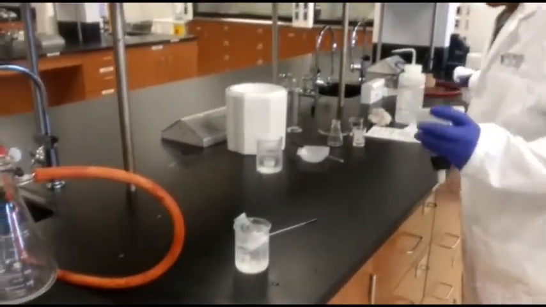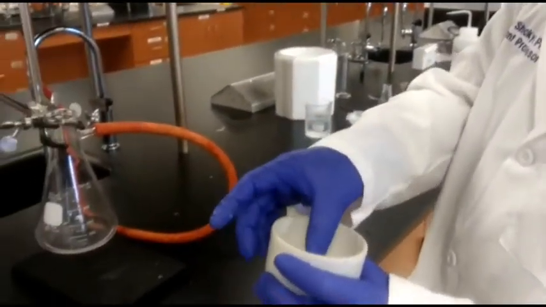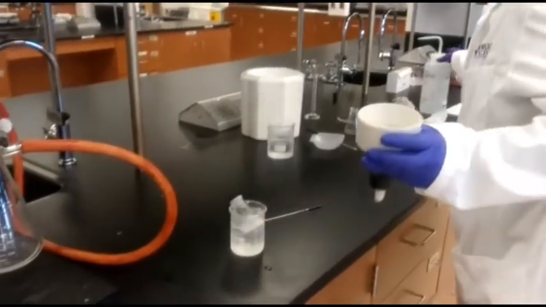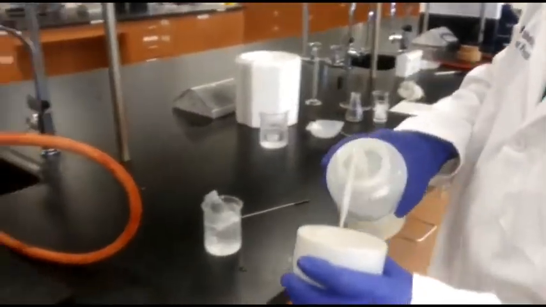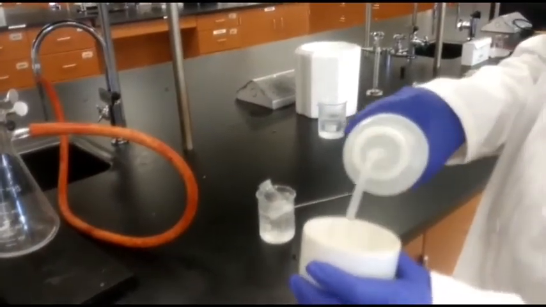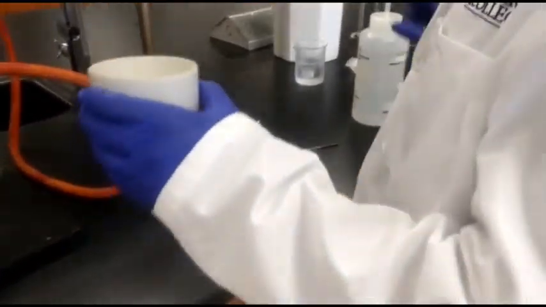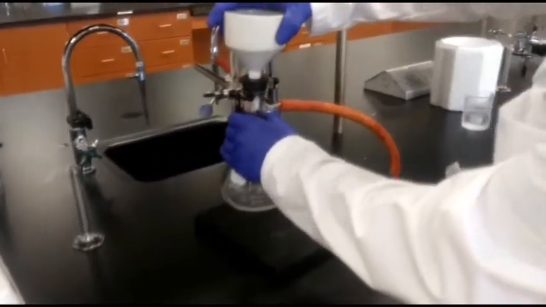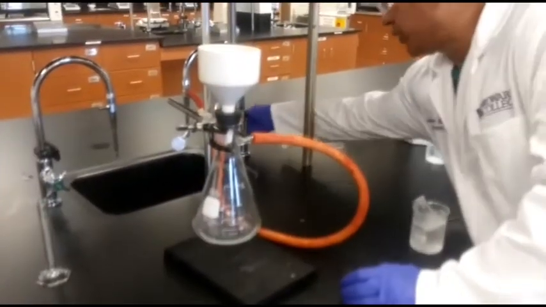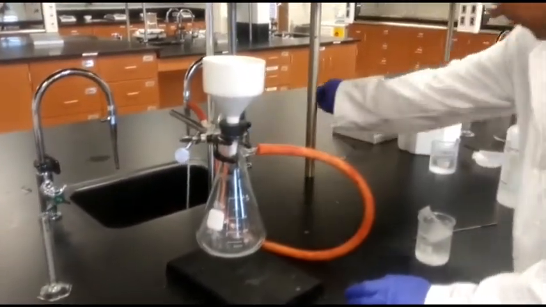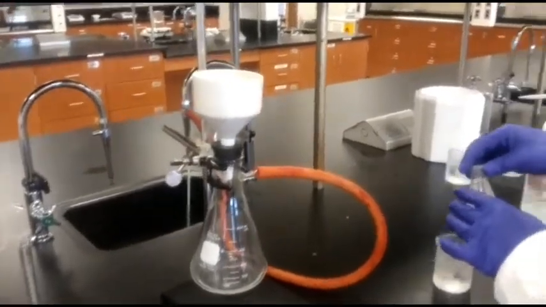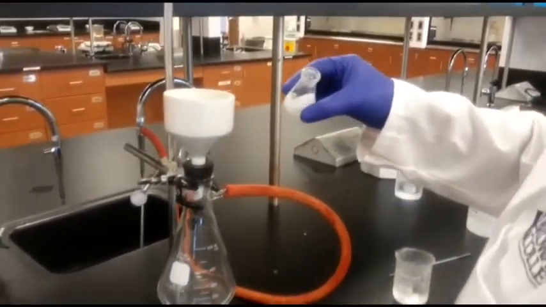I use this small filter paper as before, so that needs to be set properly in the Buchner funnel, and here. So again, it's already set up here, so I can add the water, and this product needs to be poured here.